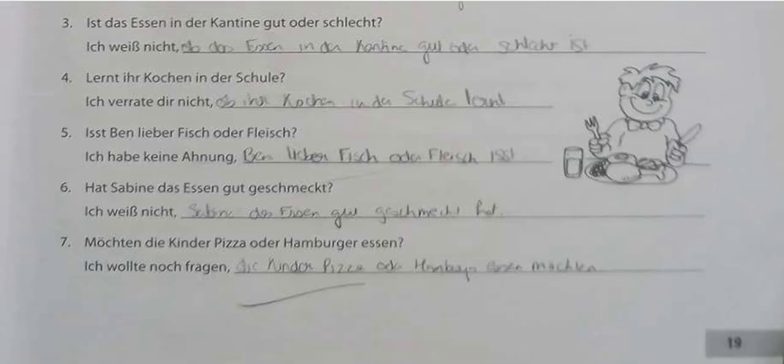Lernt ihr Kochen in der Schule? Do you learn to cook in the school? Ich verrate dir nicht, ob ihr Kochen in der Schule lernt. So verrate means to give away, to reveal something. Verrate is to reveal. Verb at the end with ob or w-words. Okay.